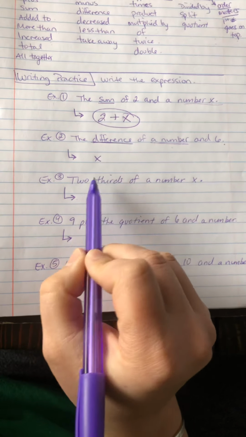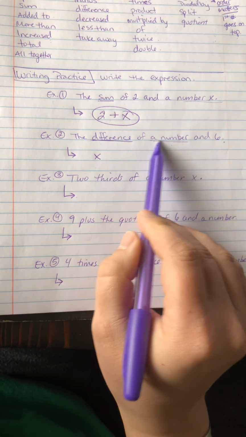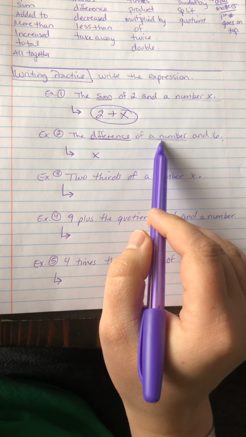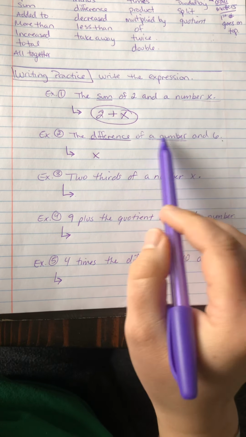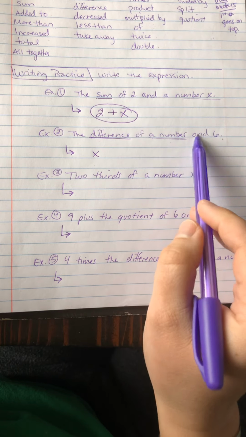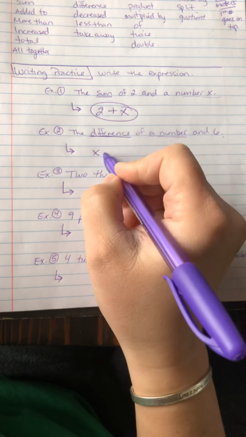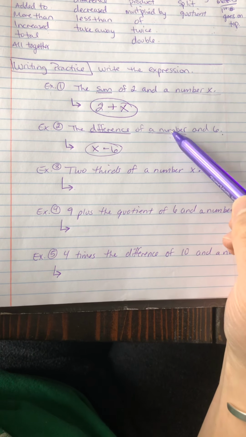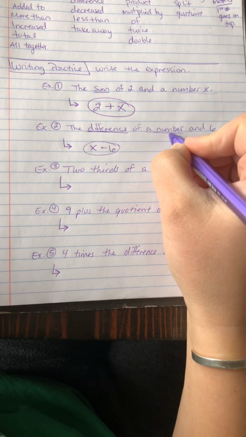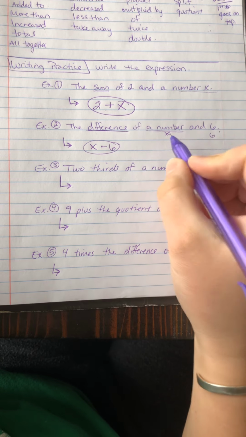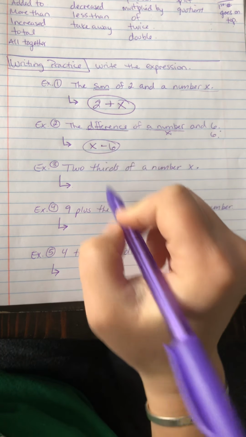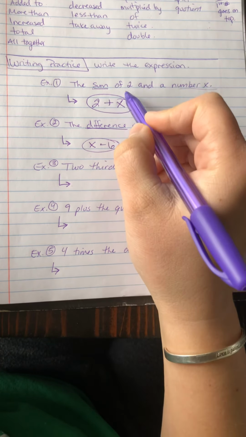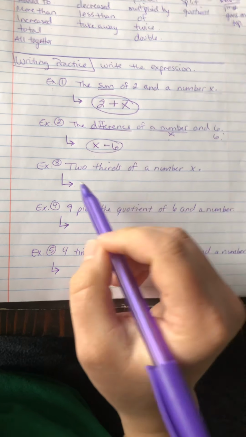I put the x first, or the variable first, because this variable is written before the 6. So the difference of a number and 6. We have to do that number and then 6. Order matters again. We're doing it in that same order. So you can just put it here, difference, and you just write it in the same order with that symbol. Same thing here: 2 and x, put the symbol in between.